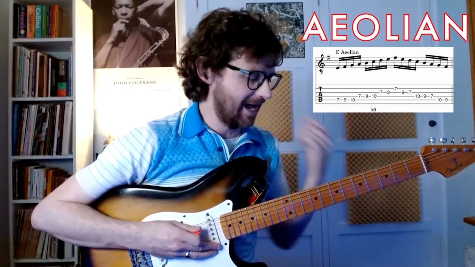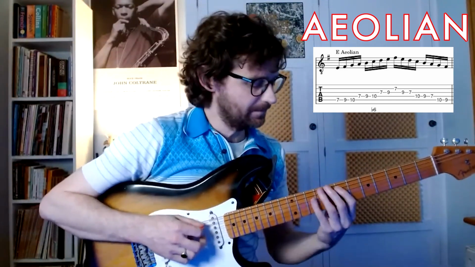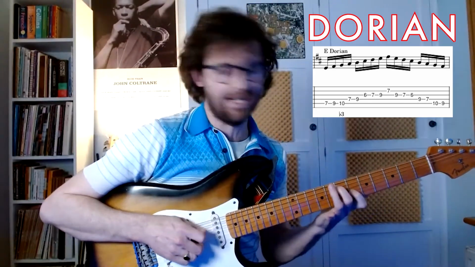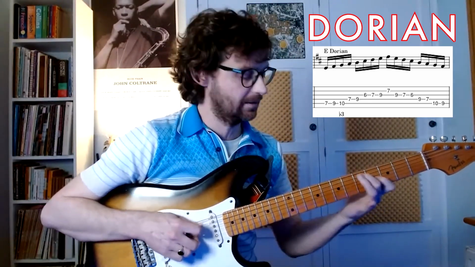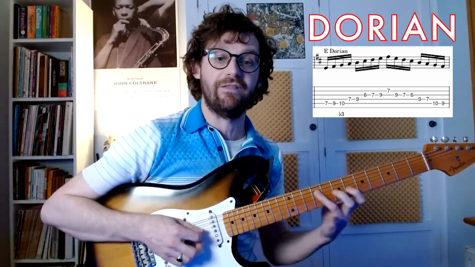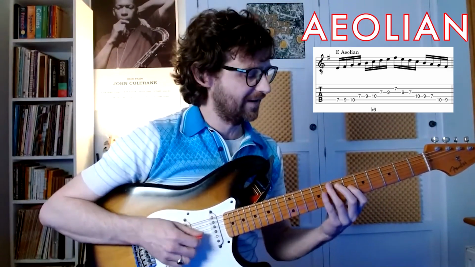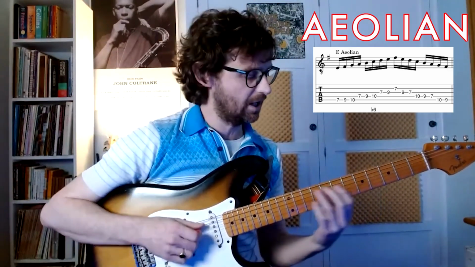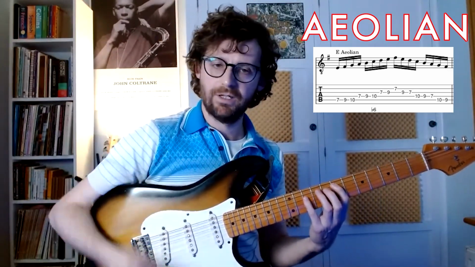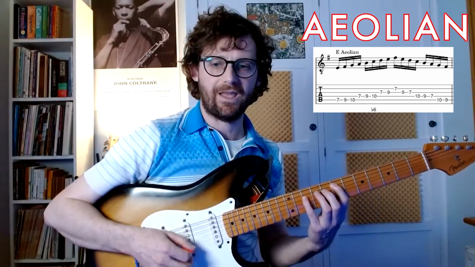Now you'll see on the tab that we now change into a flattened 6th. So whereas Dorian has a major 6th, 1, 2, 3, 4, 5, major 6, we're going to flatten that note, which is a C sharp, into a C natural.